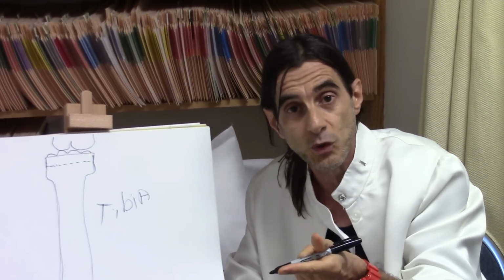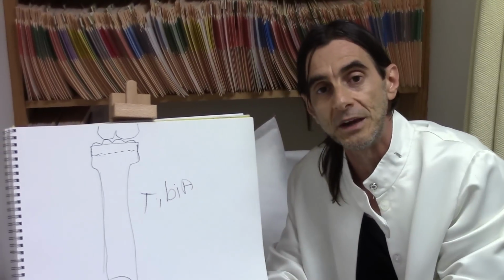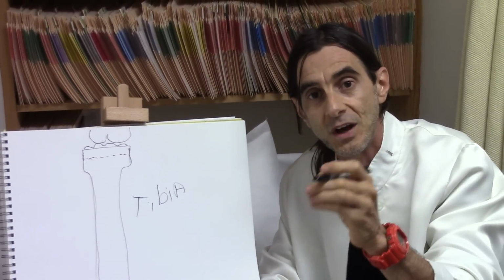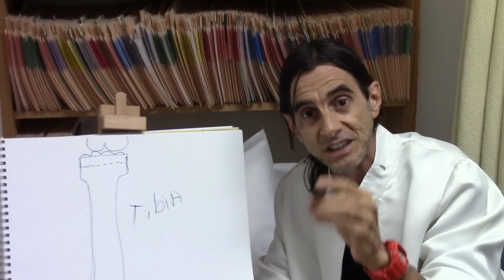Now, this is my observation: when an individual has a predisposition or is on the verge of developing either inflammation or arthrosis in the knee joint, this growth plate on an x-ray will disappear. It is one of the first signs of an impending arthritic or arthrosis condition in the knee joint itself.